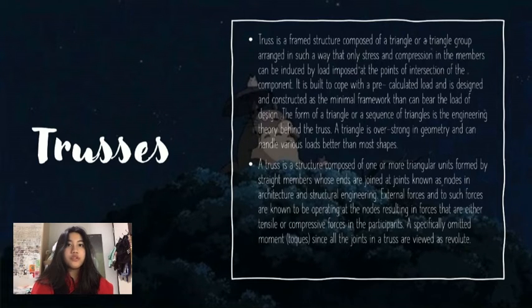The form of a triangle or a sequence of triangles is the engineering theory behind the truss. A triangle is very strong in geometry and can handle various loads better than most shapes. A truss is a structure composed of one or more triangular units formed by straight members whose ends are joined at joints known as nodes in architecture and structural engineering.